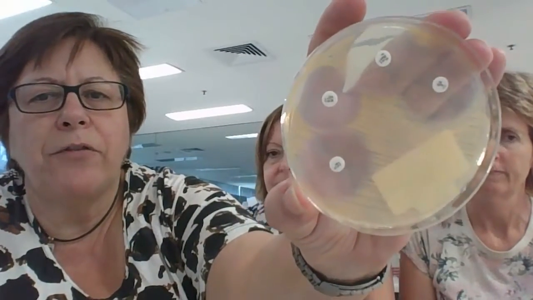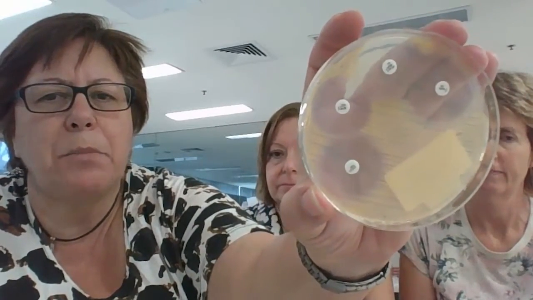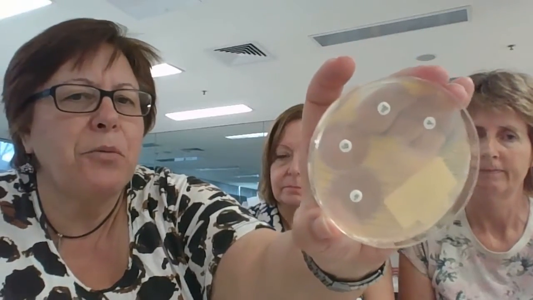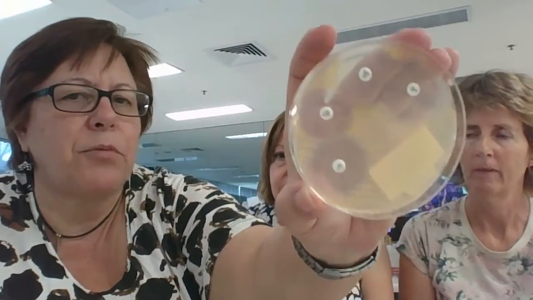So can you see here we've got paper discs with different antibiotics, and we can see that the organism is not growing near the antibiotics, so it's susceptible. We'll show you another one later where it makes such a difference, the reporting of susceptibility. Helen, you've done some blood cultures and CSF. Do you want to tell the students about probably the most important samples in the lab?